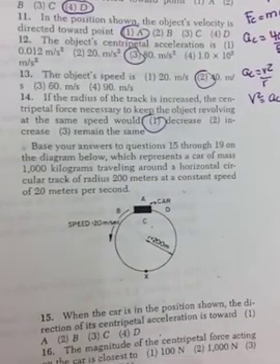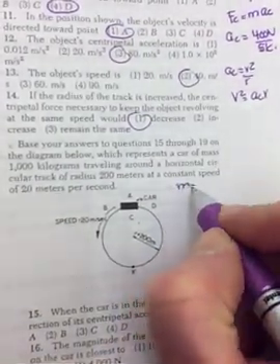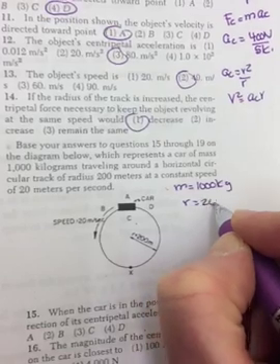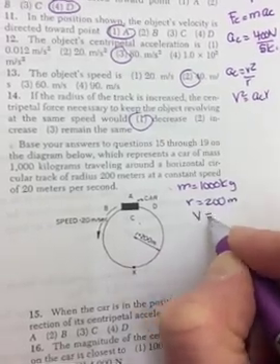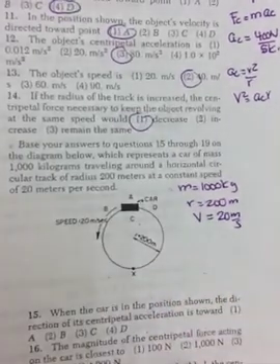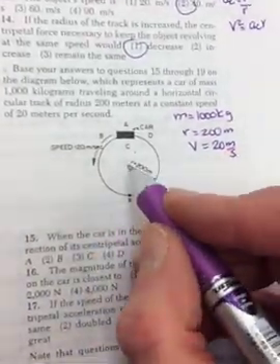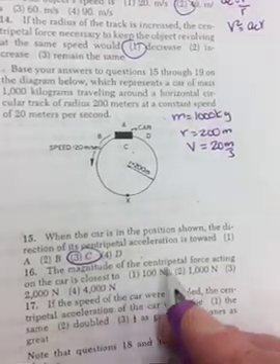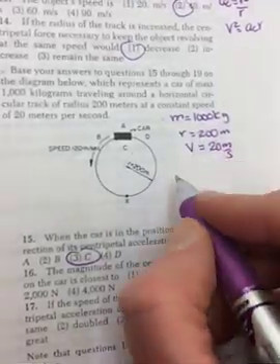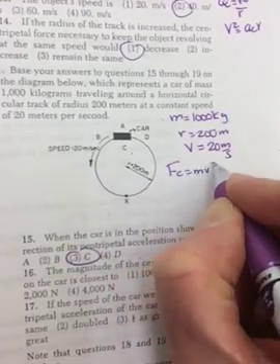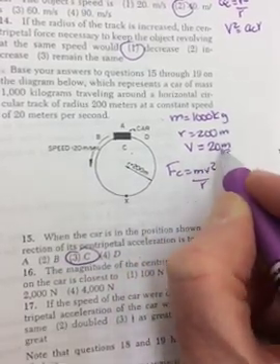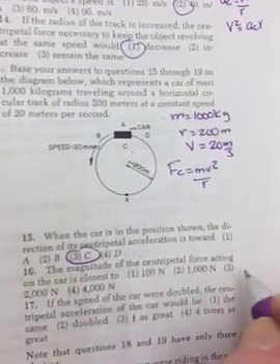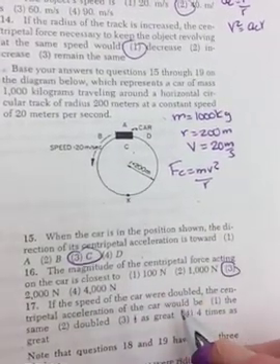15 to 19 is based on the diagram below that represents a car of mass 1,000 kilograms traveling around a horizontal circle, radius 200 meters at a constant speed v of 20 meters per second. When the car is in the position shown, the direction of the centripetal acceleration, center seeking, so it should be towards C. The magnitude of the centripetal force, you have m, you have v, you have R, so Fc is equal to mv squared over R. v squared will be 400 divided by 200, which should be 2, times 1,000 should be 2,000. Should be choice C, assuming I'm not screwing it up here.